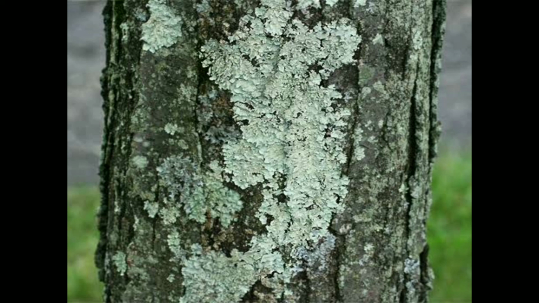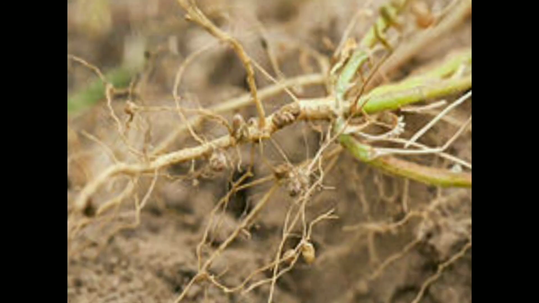So both alga and fungus gain mutually from one another by living together. This is the condition where two different organisms live together and help each other to survive, called a symbiotic relationship.